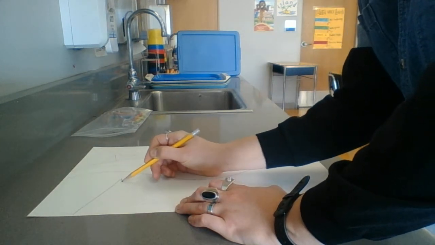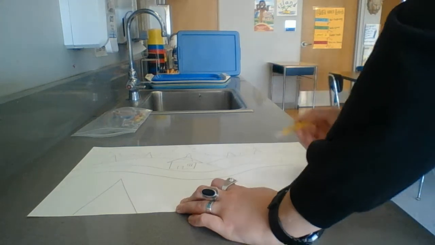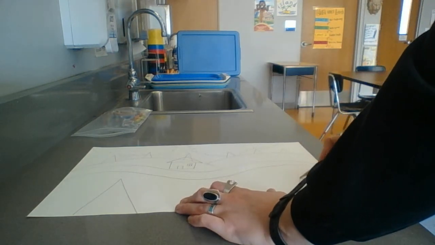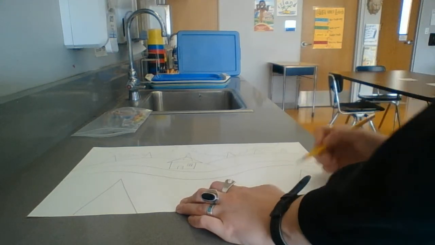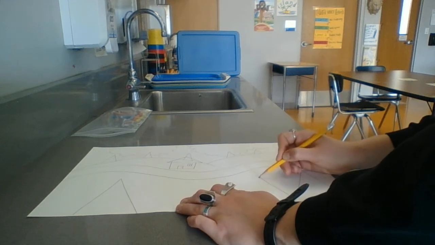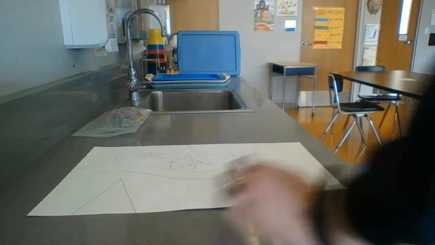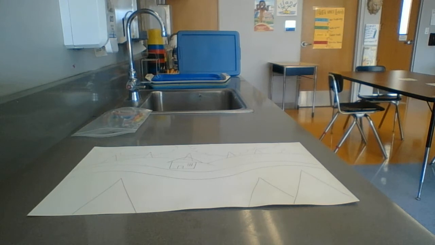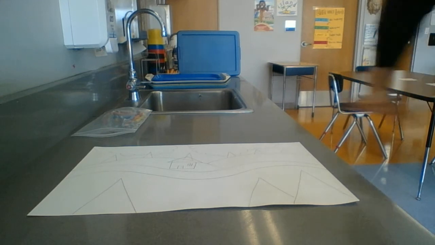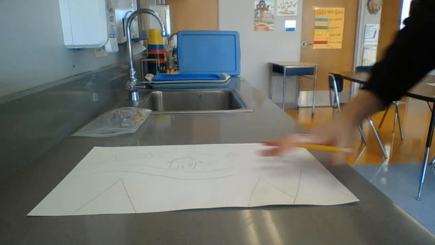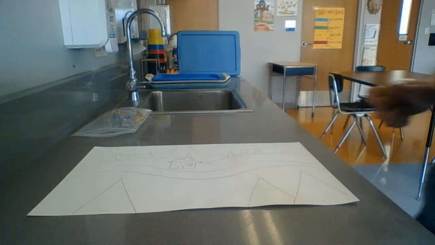So I'm gonna make a big triangle here to make a tree. And maybe I'll add two more trees over on this side. Again, using triangles and straight lines. Then I could add anything else in the foreground of my landscape. I want you all to use your imaginations and create whatever kind of landscape you want.